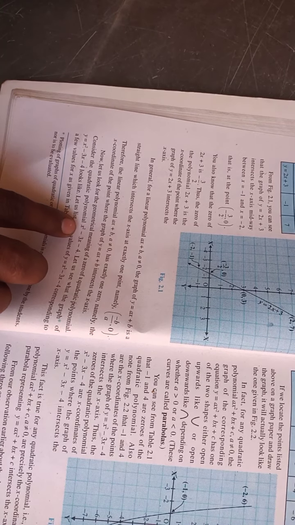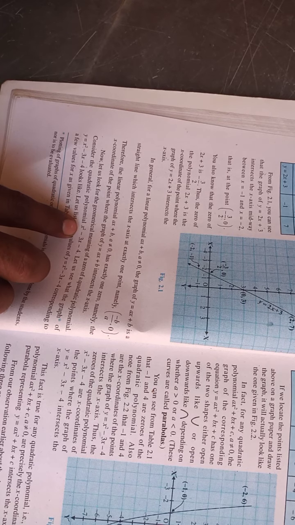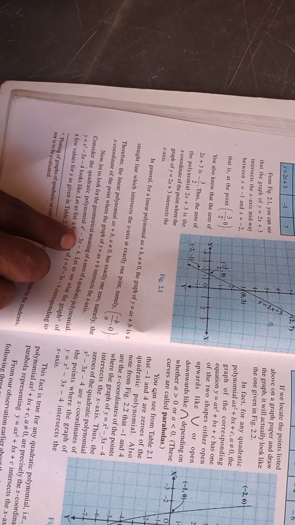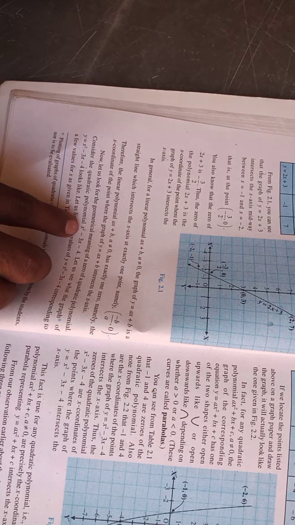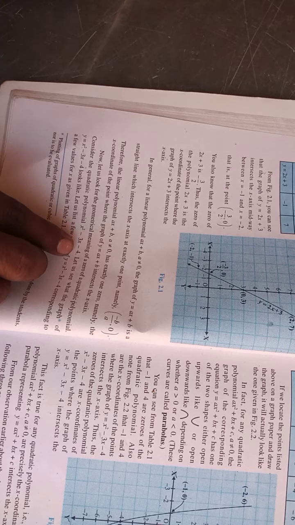Yes, see here, you take a quadratic polynomial. Here, one example is given. The general form of a quadratic polynomial is already well known: p of x equals ax square plus bx plus c. So a is the coefficient of x square, b is the coefficient of x, and c is the constant term. Take one example, x square minus 3x minus 4. This is the quadratic polynomial. You take it as y.